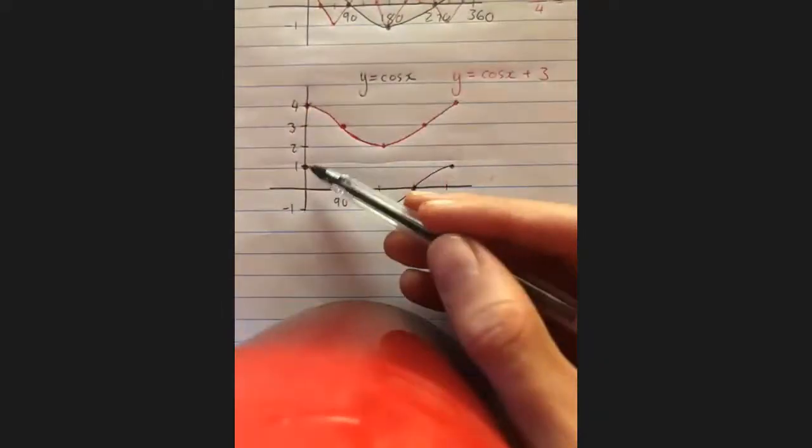What they love asking in questions like this would be, how did the range change? The original range was from -1 to 1, but now because of this +3, it's only from 2 to 4, if I asked you for range. They also say on the memo, the curve therefore oscillates between y equals 4 and y equals 2.